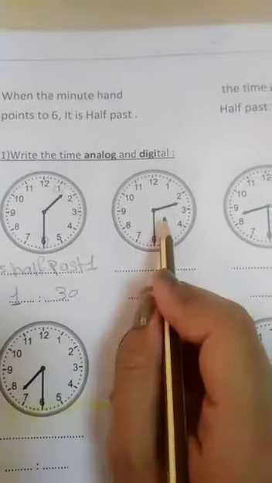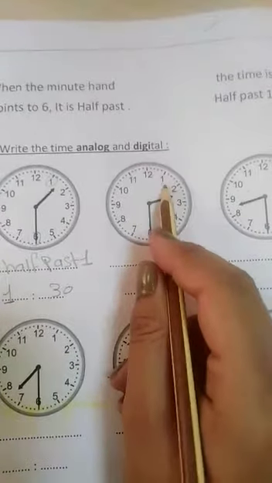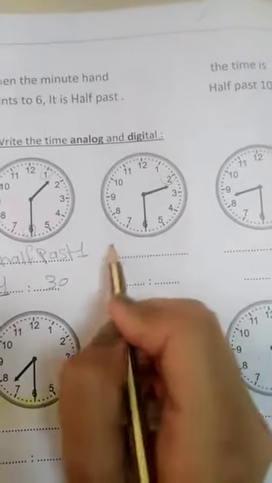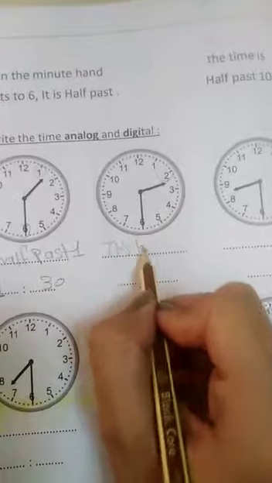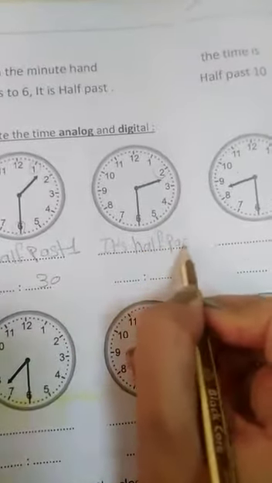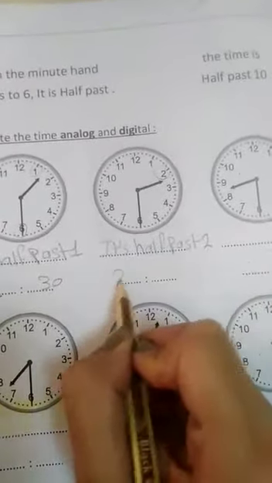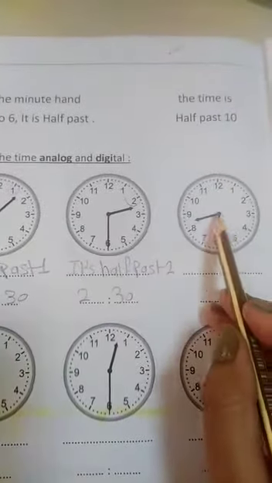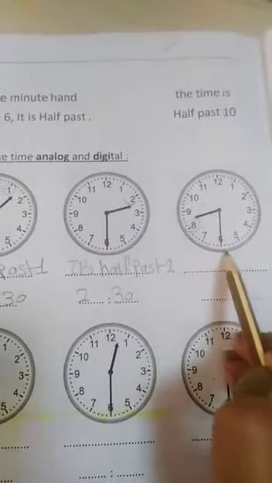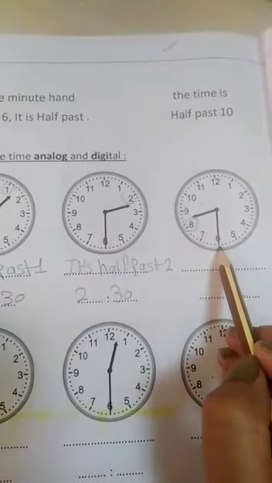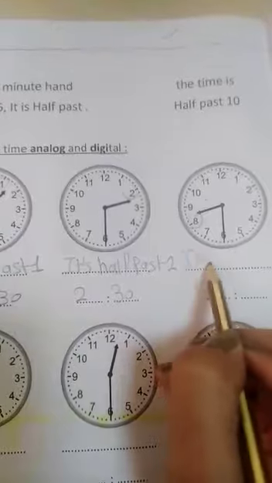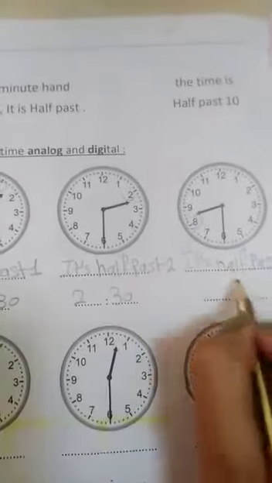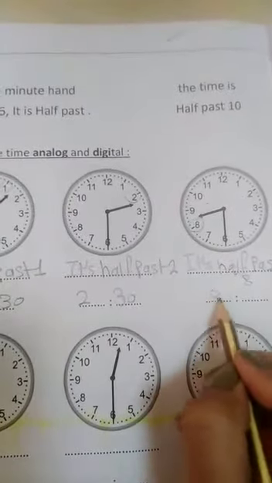Here the same way, the short hand points to 2. Yes, we write the small number, and the long hand points to 6, so it's half past 2. In digital it will be 2 and how many minutes? 30 minutes. The next one, the short hand points to 8, yes, and the long hand points to 6, so it's half past 8. And the digital will be 8 and how many minutes?